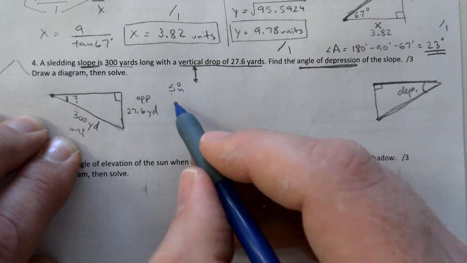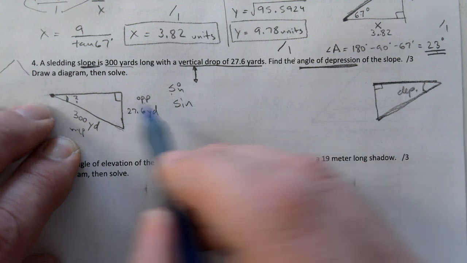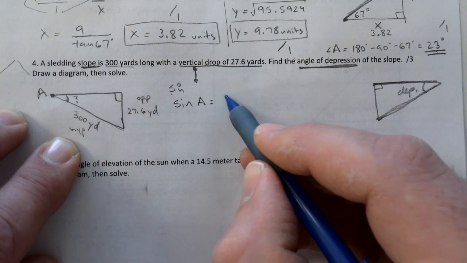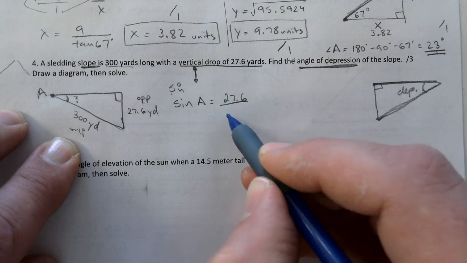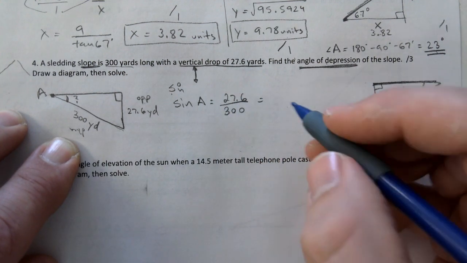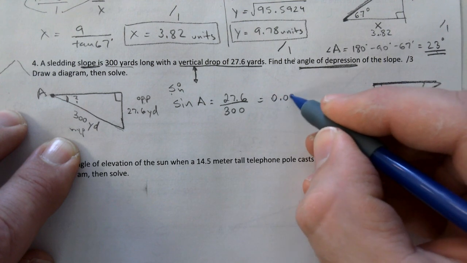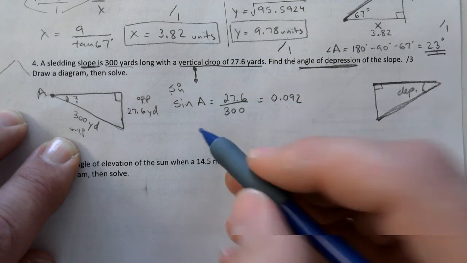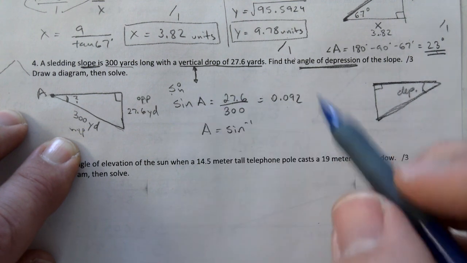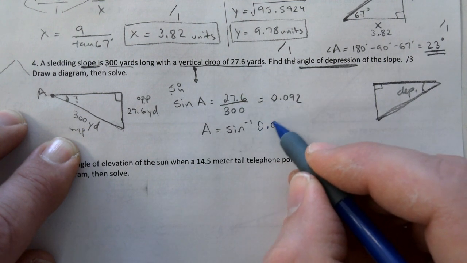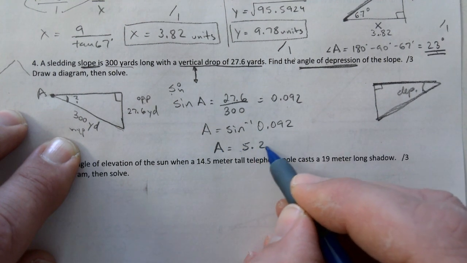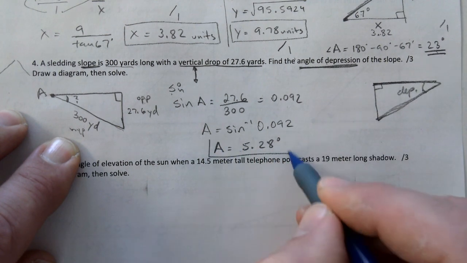So it's a sine scenario. So sine, I'm going to call this A, is opposite over hypotenuse. I come up with a decimal, that's 0.092. A is going to be sine inverse. Why sine? Because I started with sine of this, and you get 5.28 degrees.